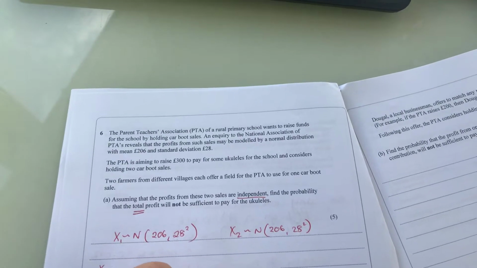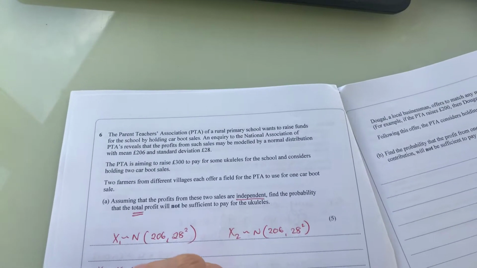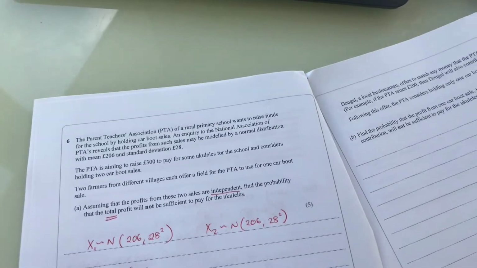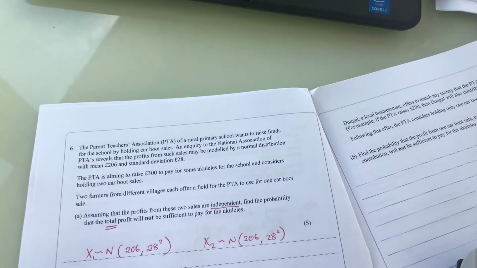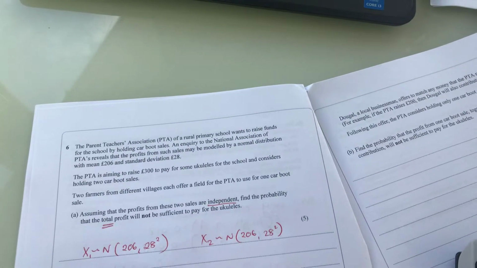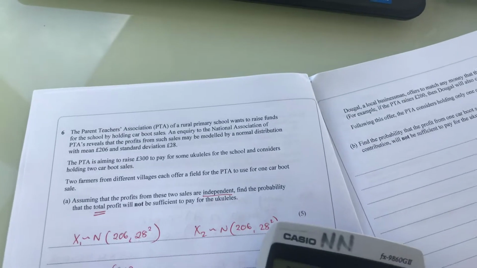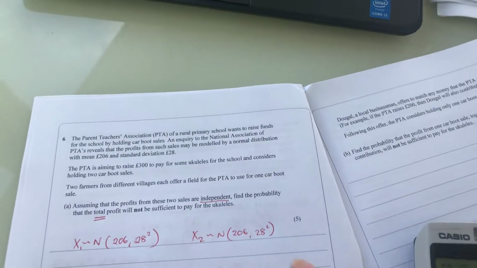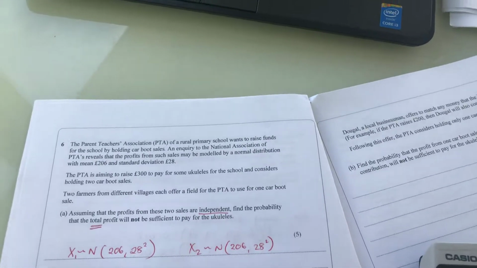So I'm basically just adding the 2 distributions, which means I will add the means, and for the variances, I'm going to add them together. So 28 squared plus 28 squared is 1568.